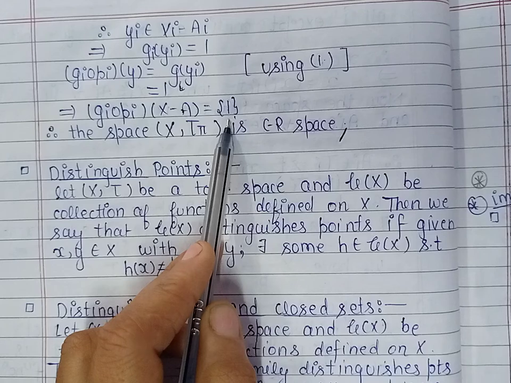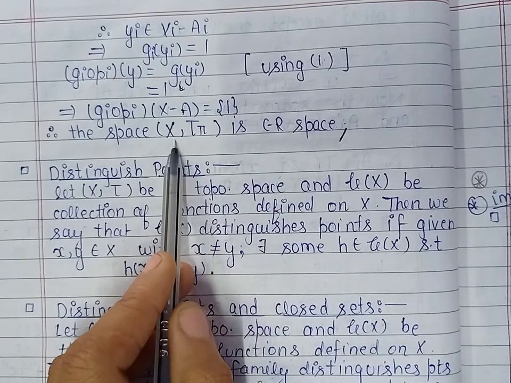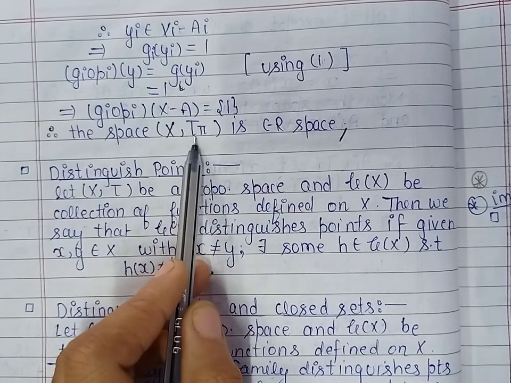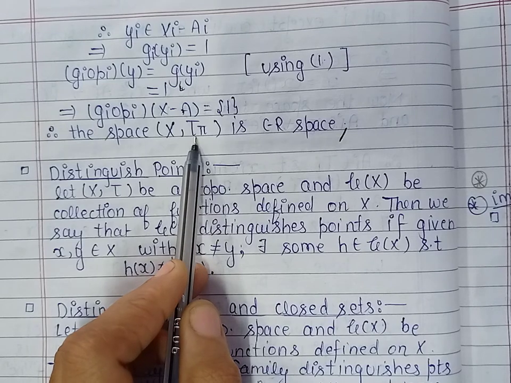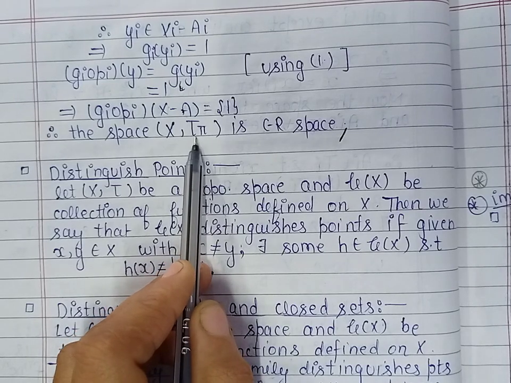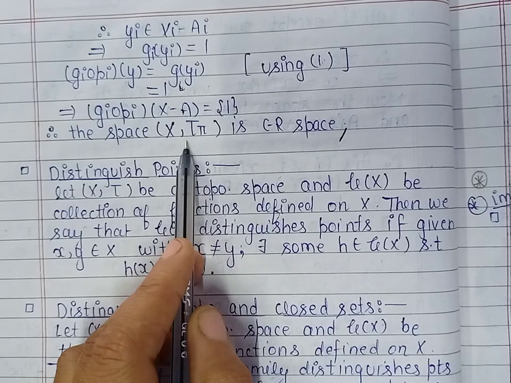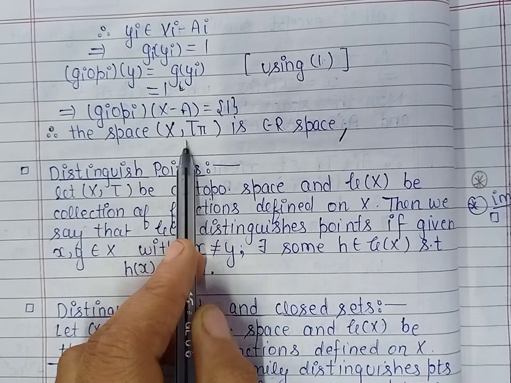So by definition we can say that the topological space X with the product topology is a completely regular topological space. So this proves that the product of completely regular topological spaces is completely regular. So this completes the productive property of completely regular topological spaces.